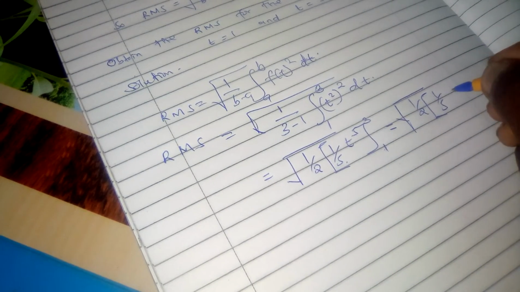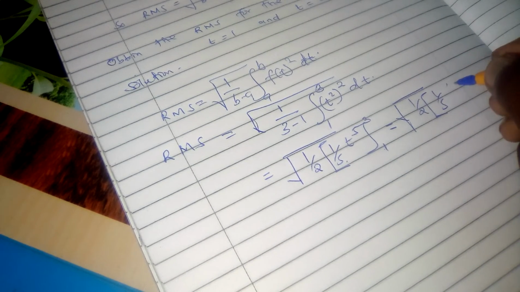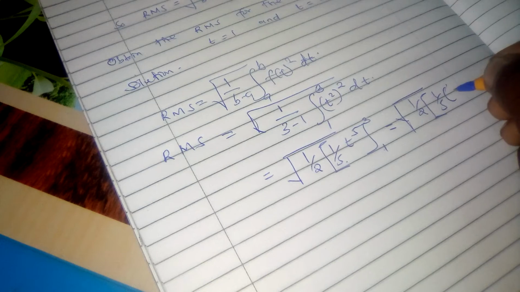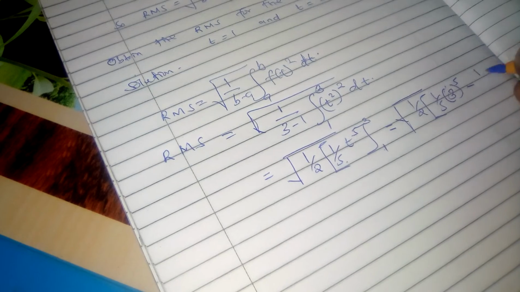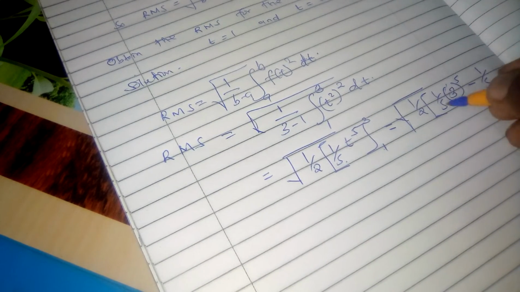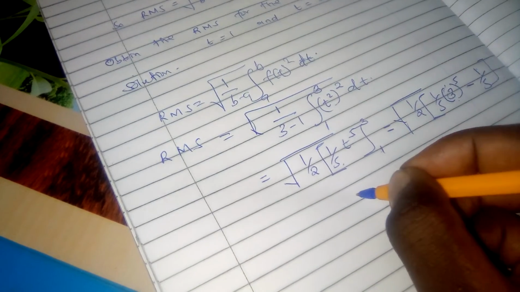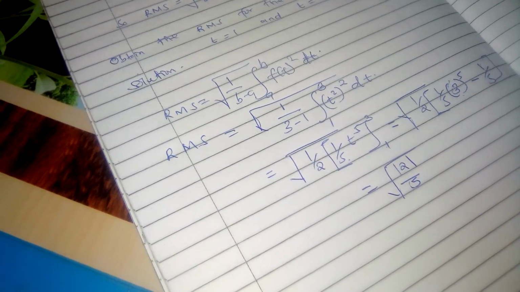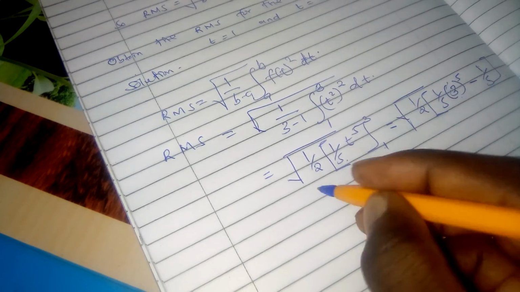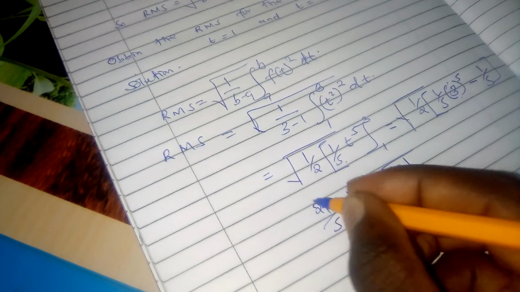Our t for the first is 3, so we have 1 over 5 times 3 raised to power 5, minus 1 over 5. 3 raised to power 5 is 243, divided by 5 minus 1 over 5, then in brackets a half.